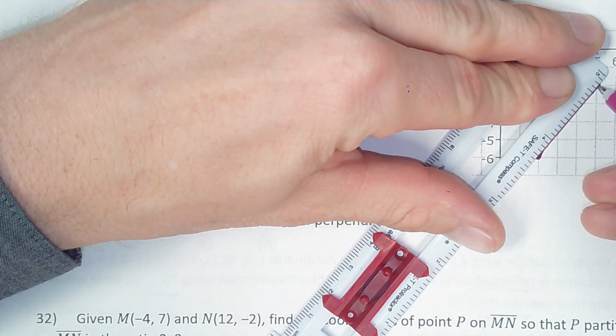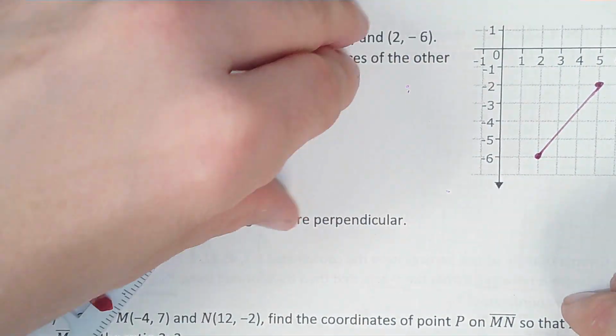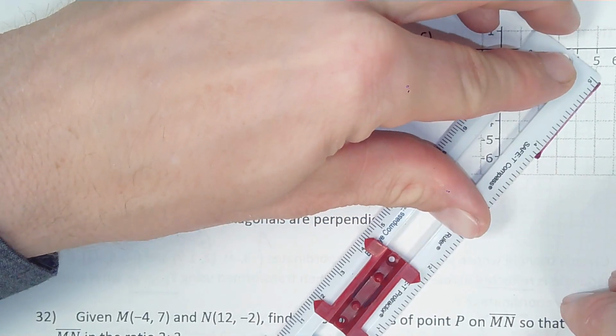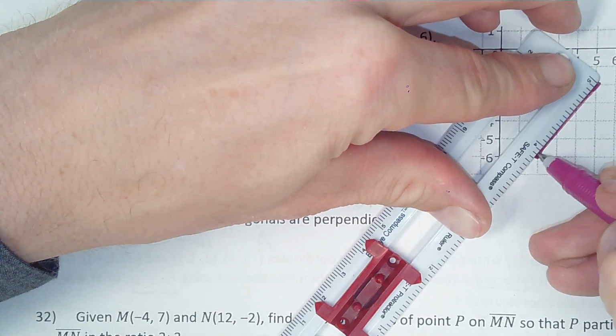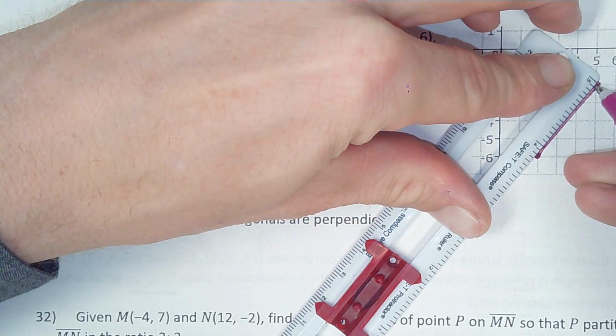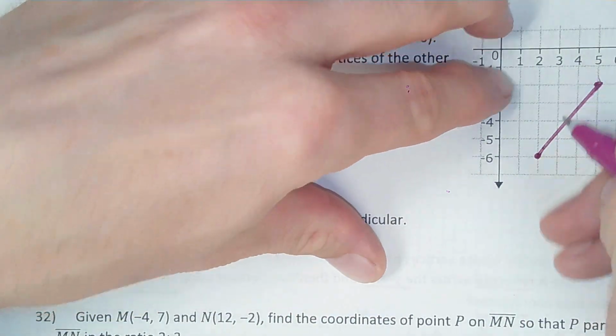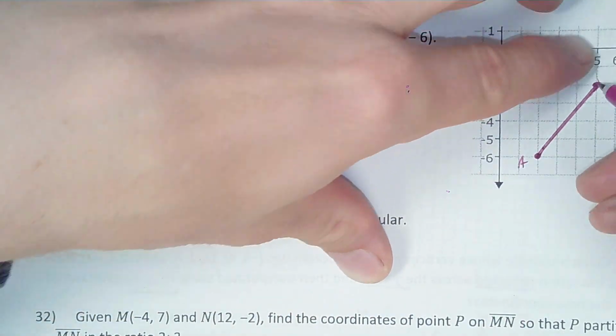All right, first the slope of that. That's ugly. Let's make it bigger, make it a fat line, I guess. All right, so what is the slope of this? I'm going to call this AB.